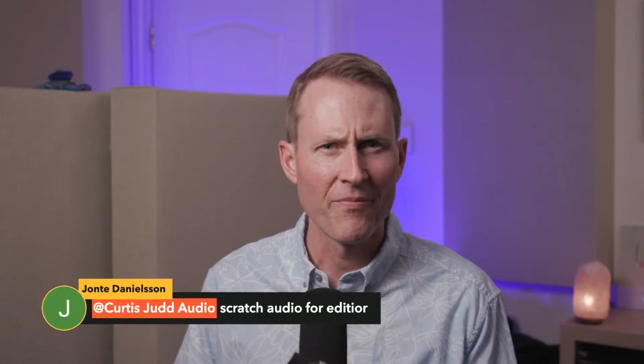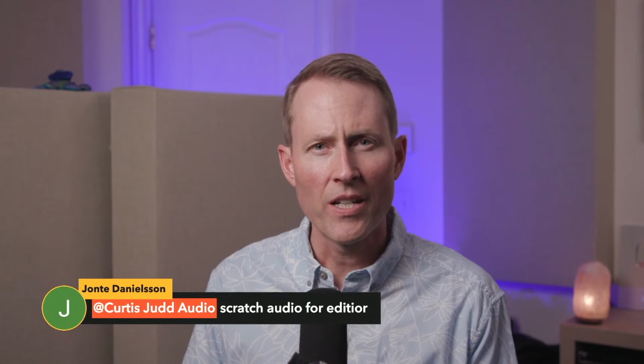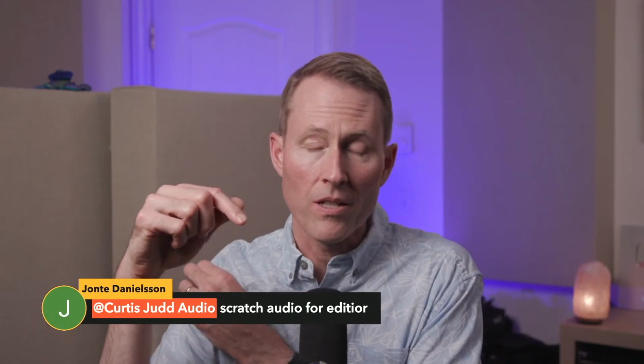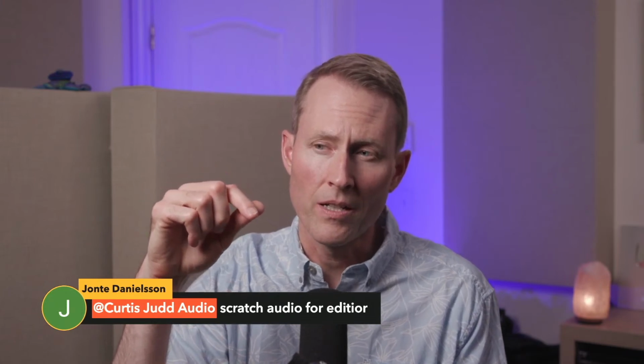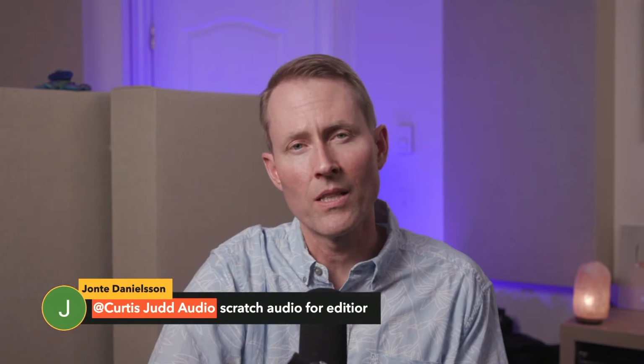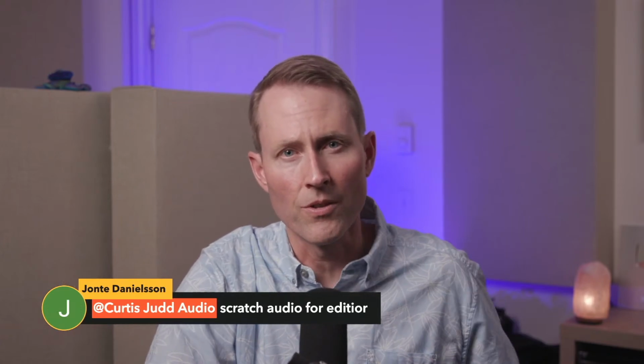Here's a clarification. Scratch audio for editor. Okay, that makes sense. But yeah, I would try to see if you can get an adapter cable for your timecode input to go into one of the XLR inputs, and then you can use the 3.5 millimeter for audio.